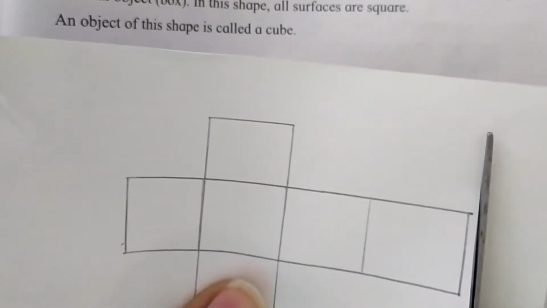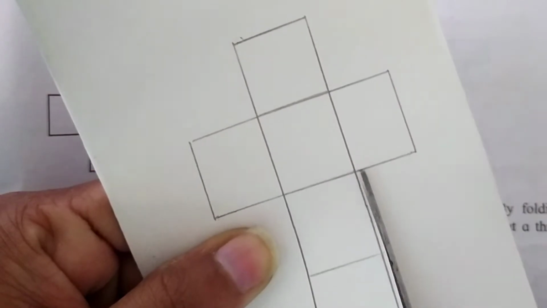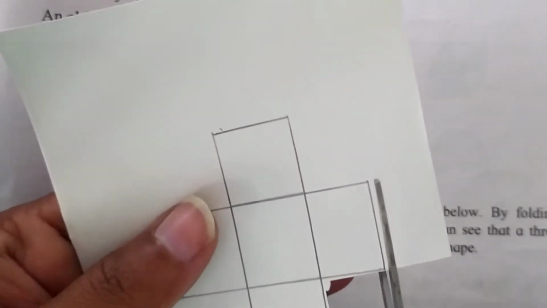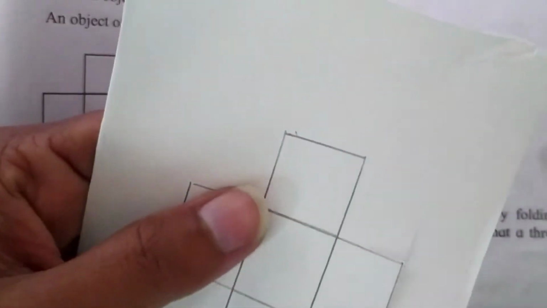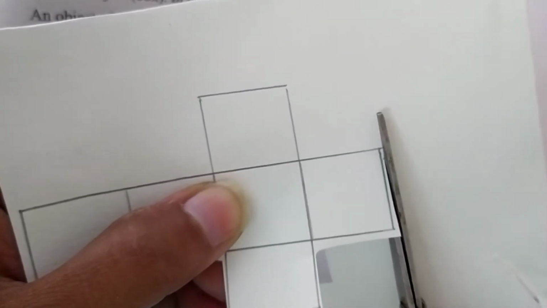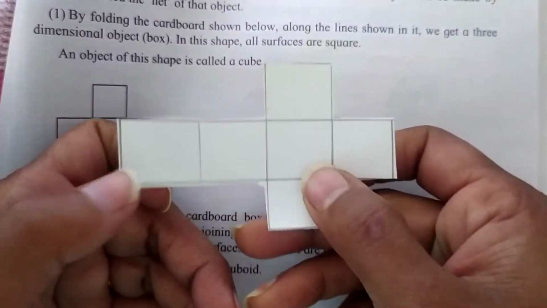To fold it, let's cut it into pieces. Now our net is ready.